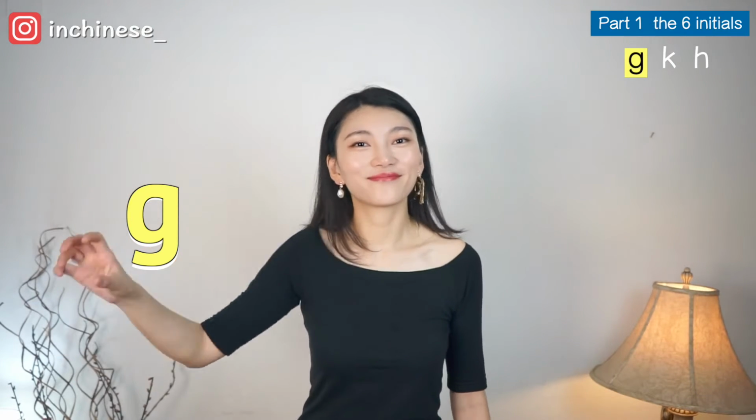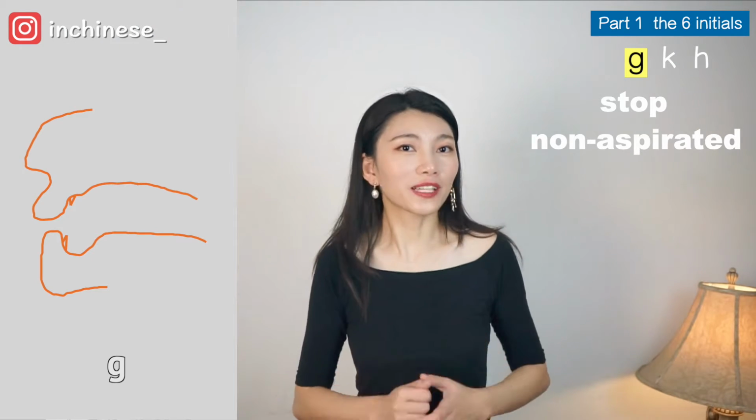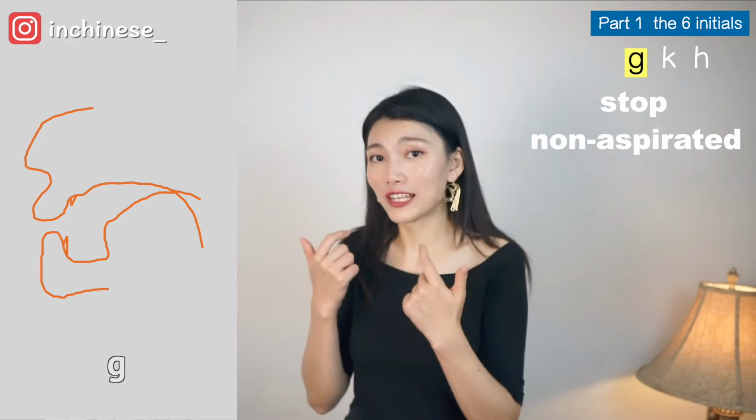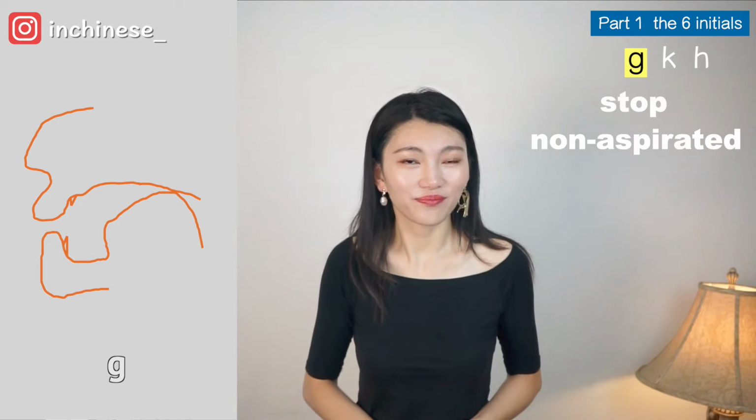First one, G. G is a stop and non-aspirated sound. When you pronounce it, the first thing you need to do is raise the back of your tongue and touch the soft palate, like this.